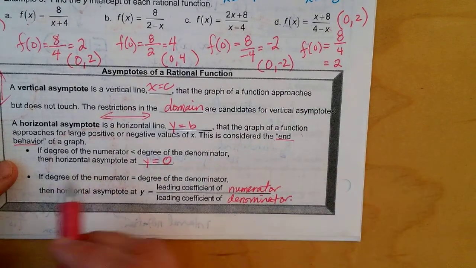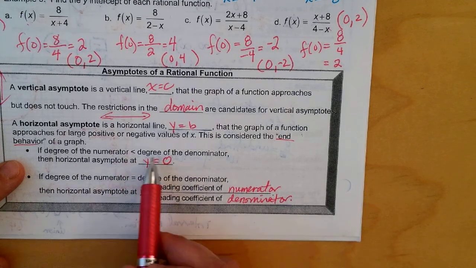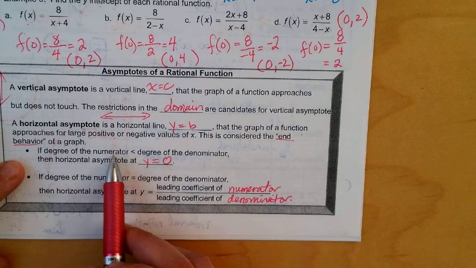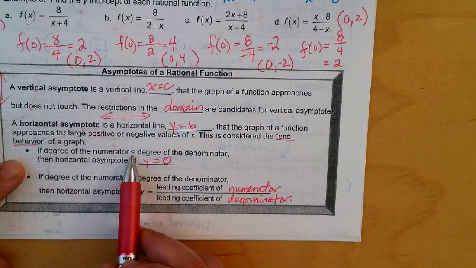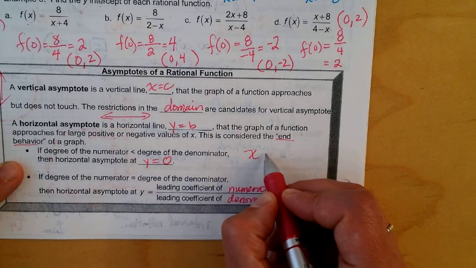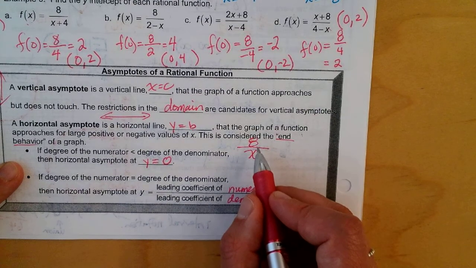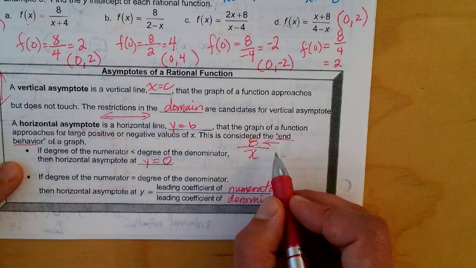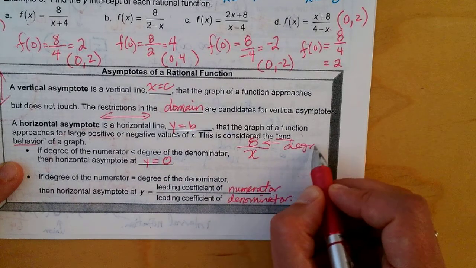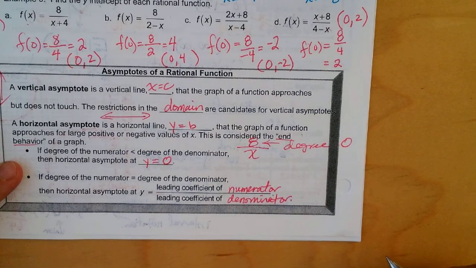This is a little bit more tricky, but essentially we look at the degree of the numerator and the degree of the denominator. If the degree of the numerator is less than the degree of the denominator, for example, let's say the numerator is the number 8. What's the degree of the number 8 with no variable? The degree is 0.